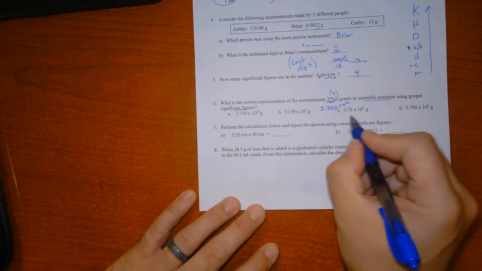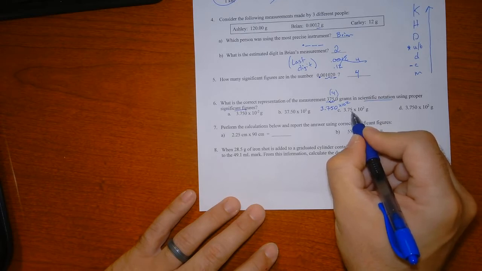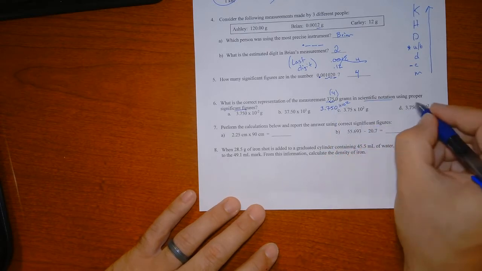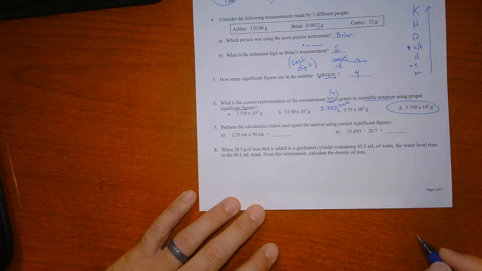So that means this would not be my answer because there's no 0. This one only has 3 sig figs when my given has 4. So my best answer is D.